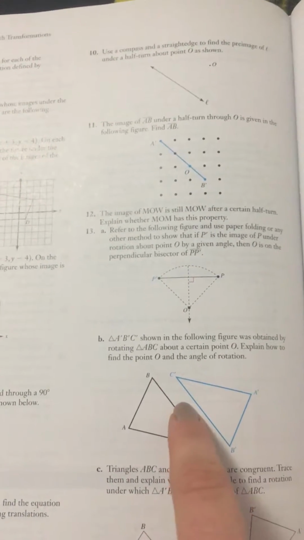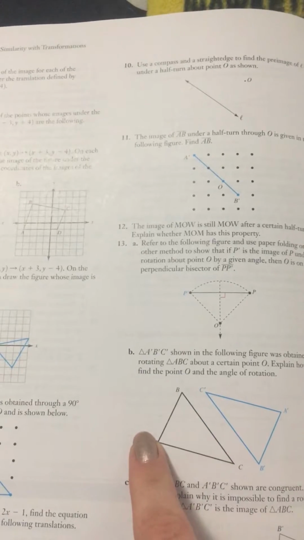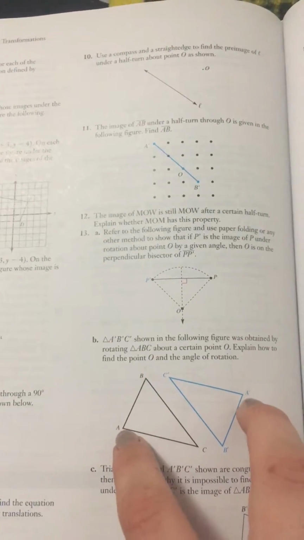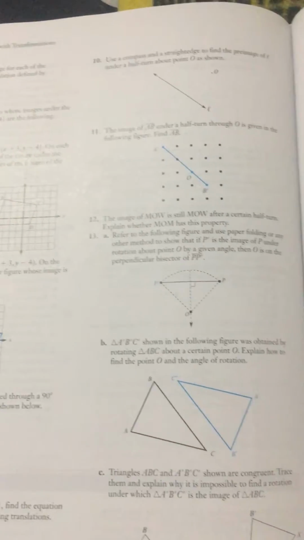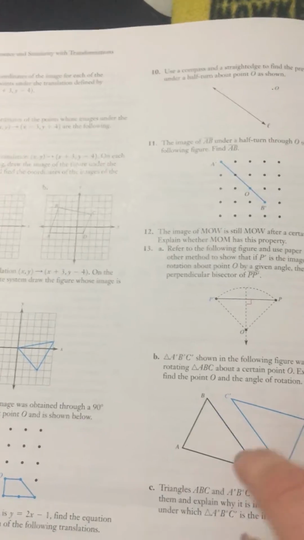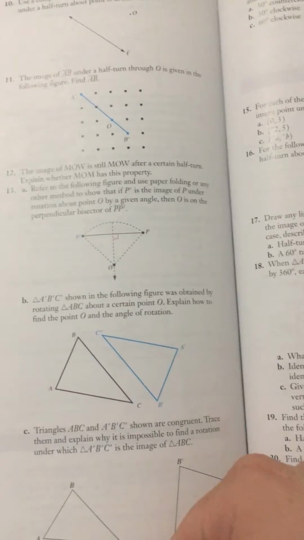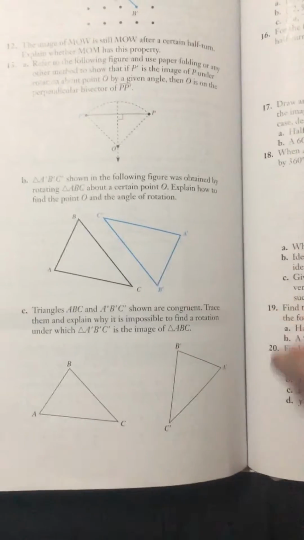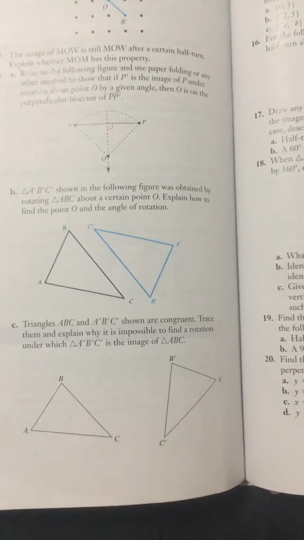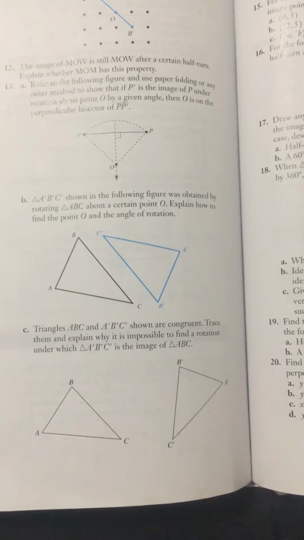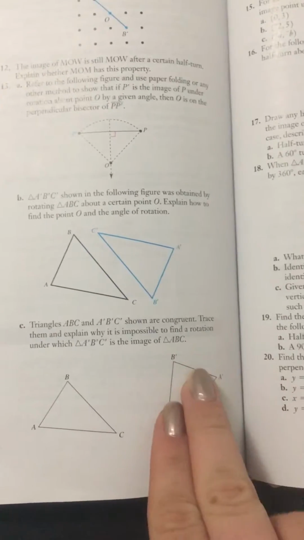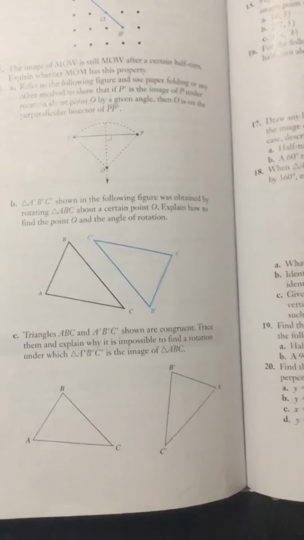As you can see, point O is very important, as it tells us where to start and where to finish. We definitely need to use those corresponding points. It also makes a difference that the triangles are congruent, because being the same size helps us out there. Then let's move on to this final part. It says triangles ABC and the rotated reflected triangle ABC are congruent. Trace them and explain why it's impossible to find a rotation under which the reflected triangle ABC is the image of the original triangle.